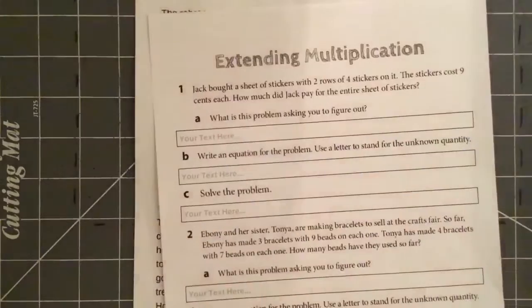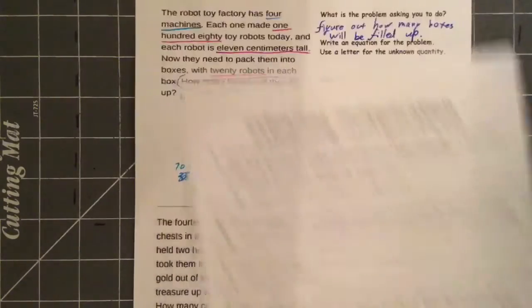315. That worksheet? This assignment is due on Thursday.